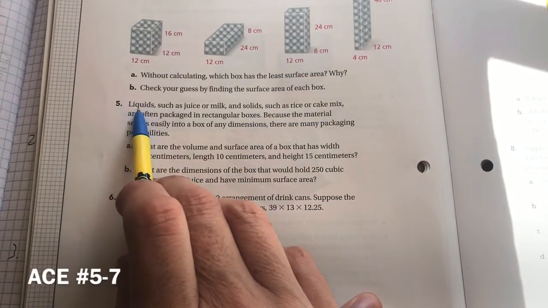All right, 7th grade. Got a little bit of a sneak peek to that calculator work that you're going to be doing as 8th graders. But let's look at the ACE work here. Today's ACE work is specifically going to only be numbers 5 through 7. All right, here it is, 5.